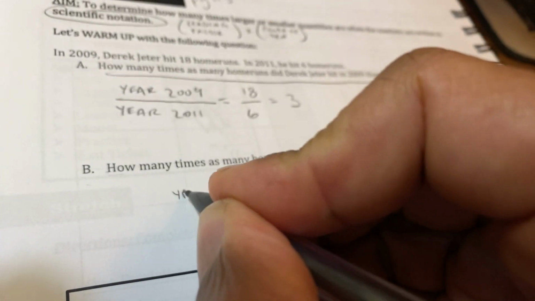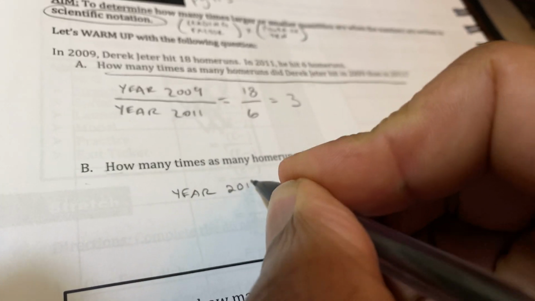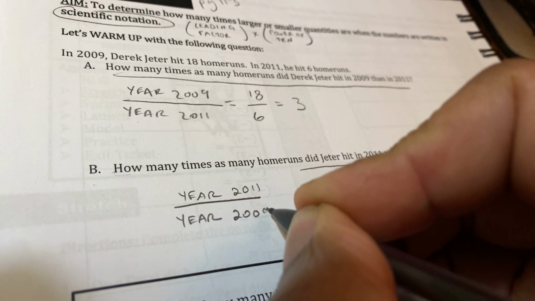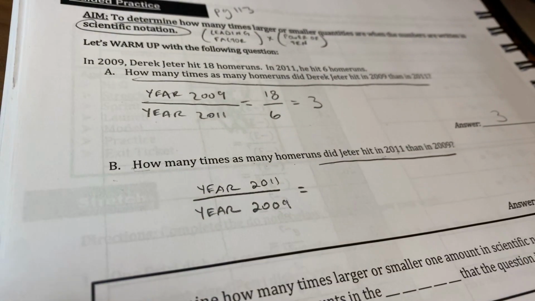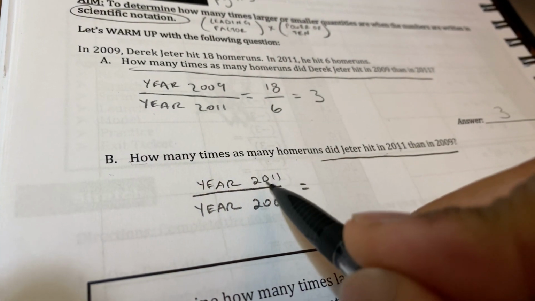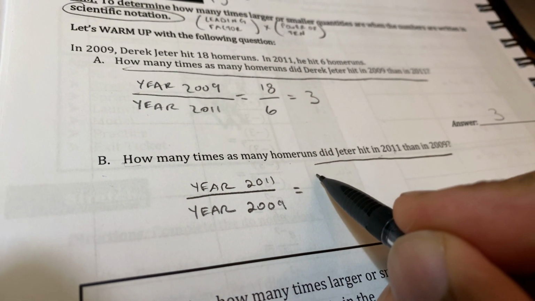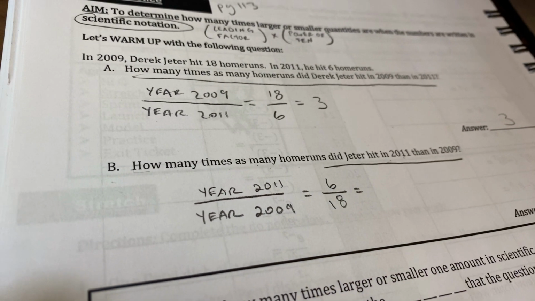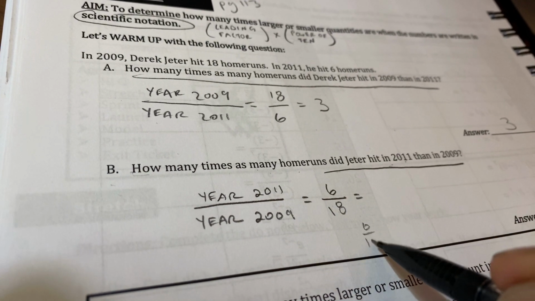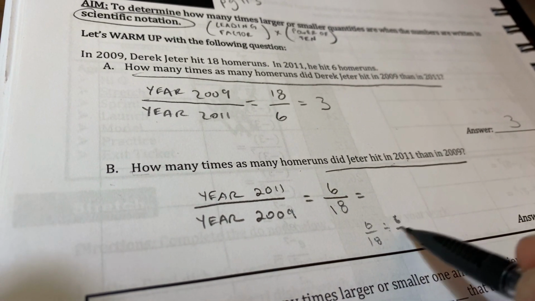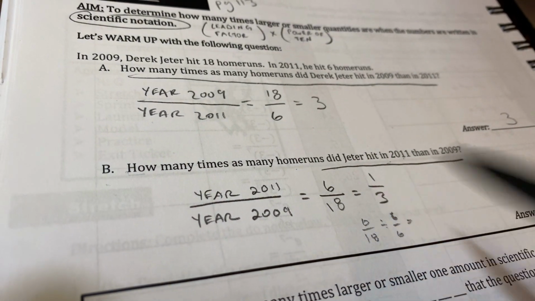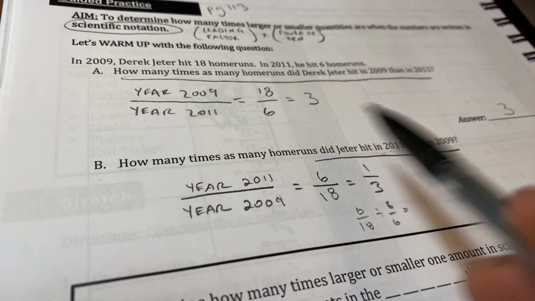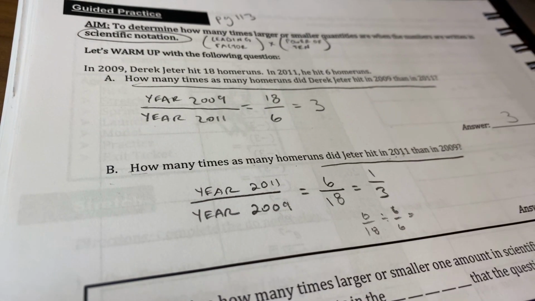So we're going to do the same thing we did at the top: the year 2011 compared to the year 2009. That's what this question is asking here. And now we're actually taking the reciprocal, we're flipping this over. It's going to be 6 home runs in 2011 compared to 18 home runs in 2009. What do you get here? Yeah, you can simplify this. 6 over 18, divided by 6 over 6, is going to give you 1/3. So the answer is he hit 1/3 of the home runs in 2011 compared to 2009, right?